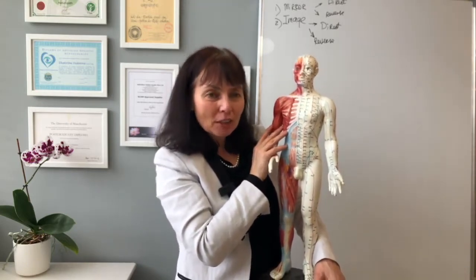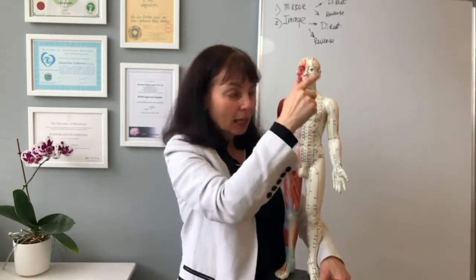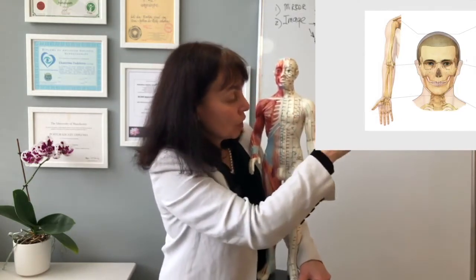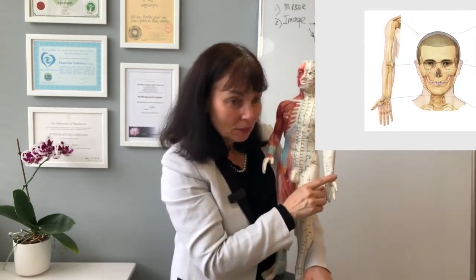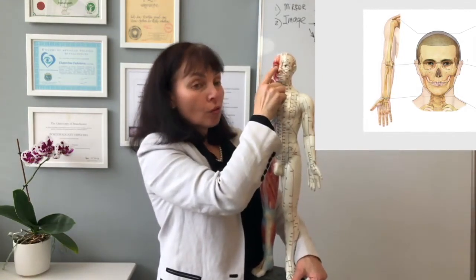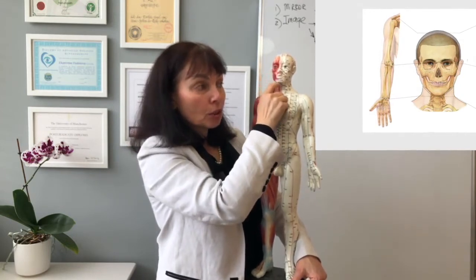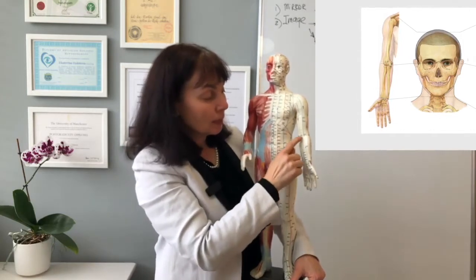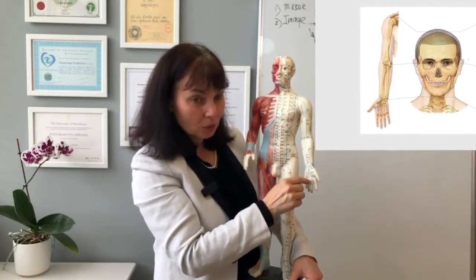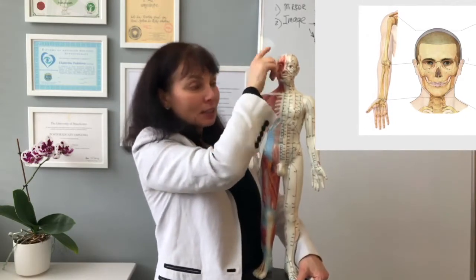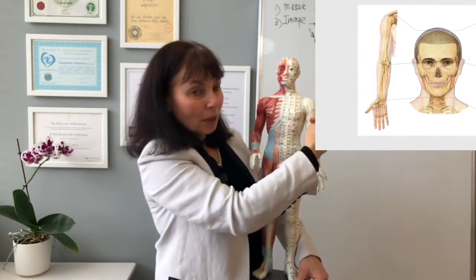And if we project the face, the human head, to the arm, we will see that direct image will give us the opportunity to treat all the disorders in the lower part of the head by needling the lower part of the arm. And the area above the eyes corresponds to the upper arm area.